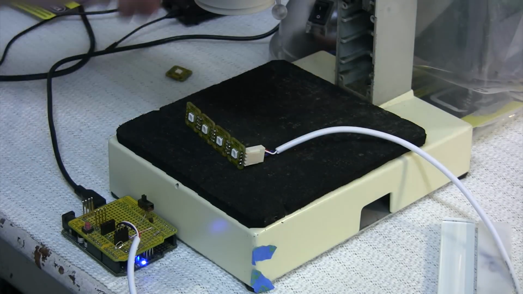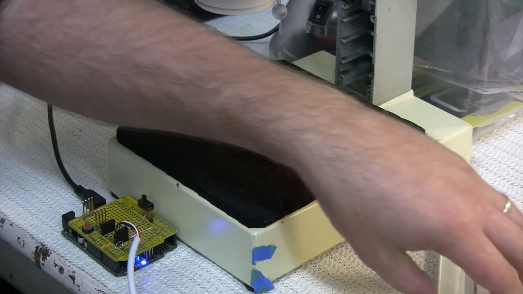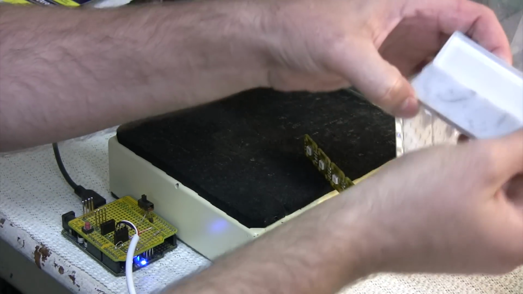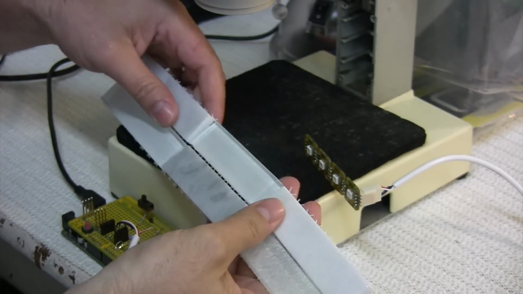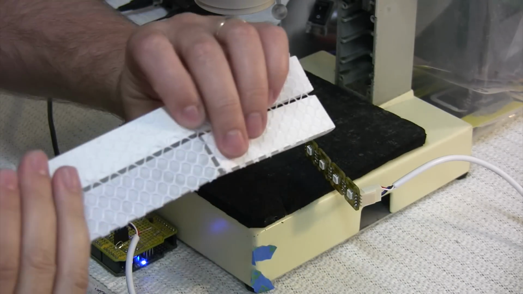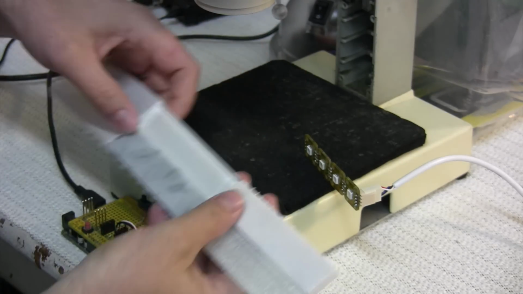Now if I turn this light off, just so that we don't have so much background, I have some tiles here. These are tiles from the kitchen, and I've stripped off some of the mesh from the back of the plain glass tile.